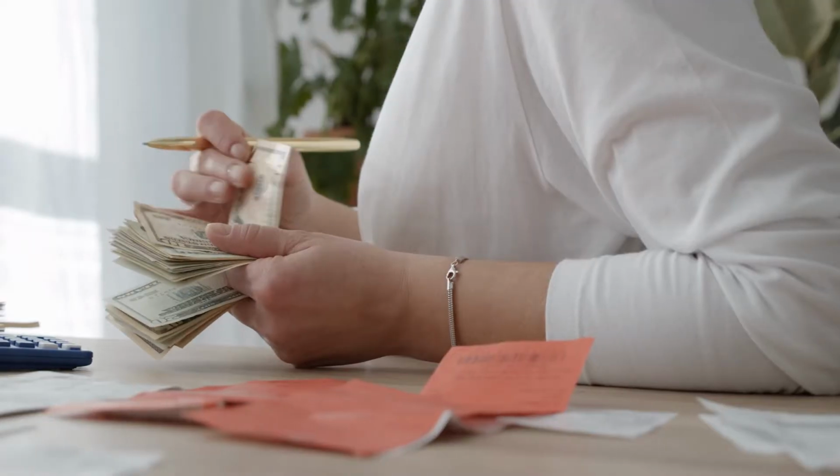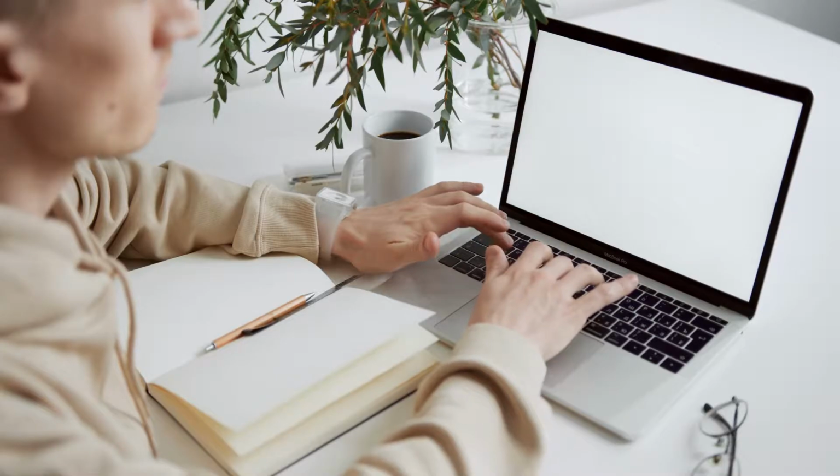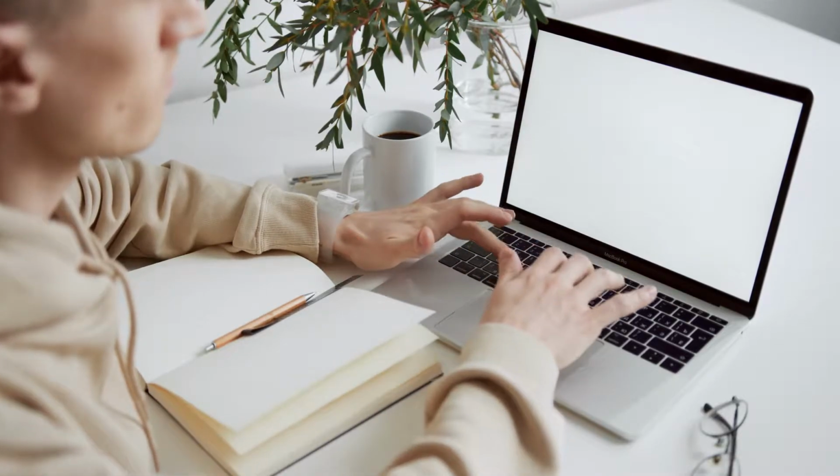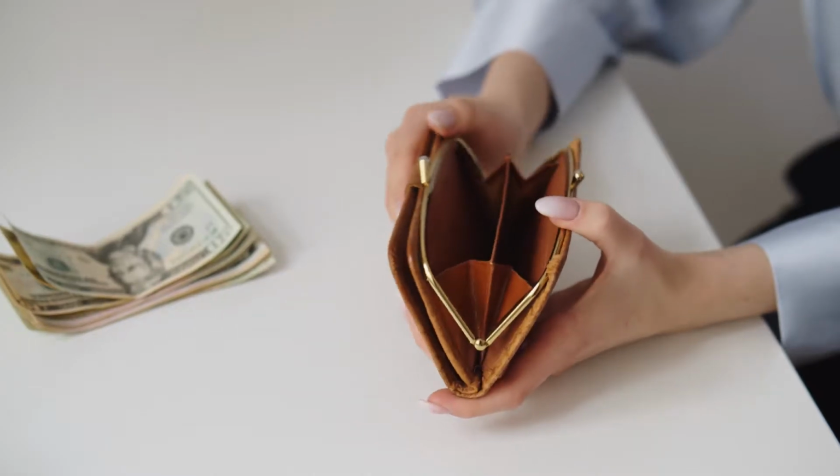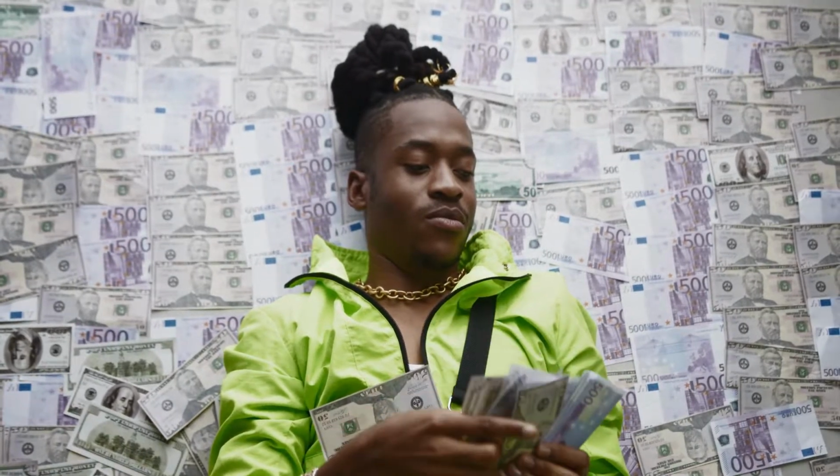Did you know that you can make money with a PDF file? Yes, you heard that right. PDF is not just a file format, but it is also a money-making material that you can make use of. In today's video, I will show you a technique that will help you make thousands of dollars using one PDF file.